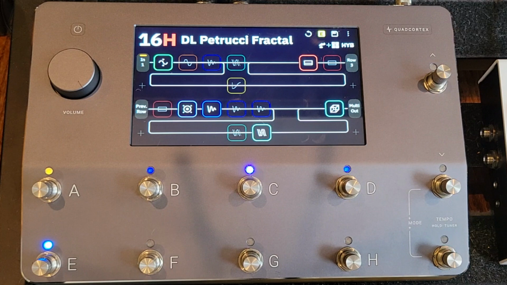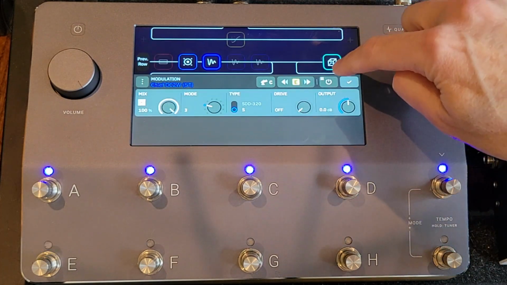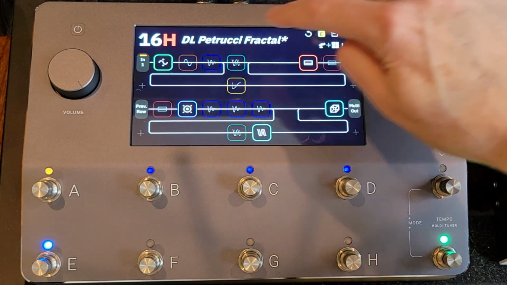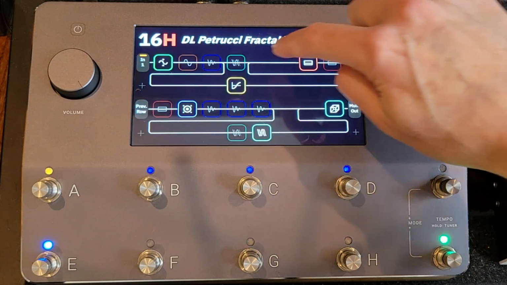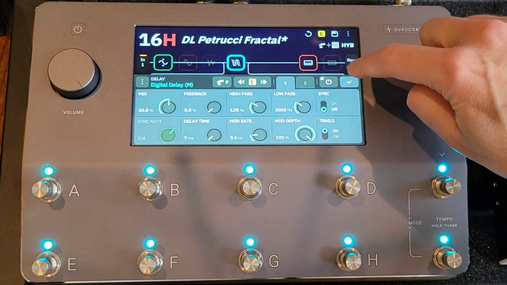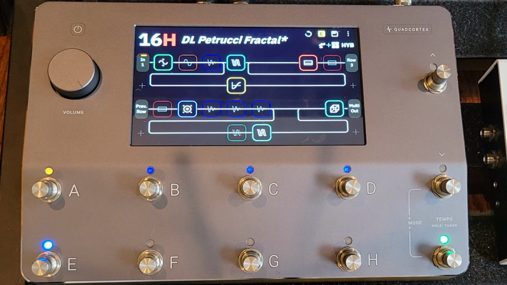And I don't know that this really, let's turn off the chorus so we can hear it. I'm not sure how much this really makes it sound like a 12-string, but it was an interesting kind of exercise and an interesting result. So here's what we get.